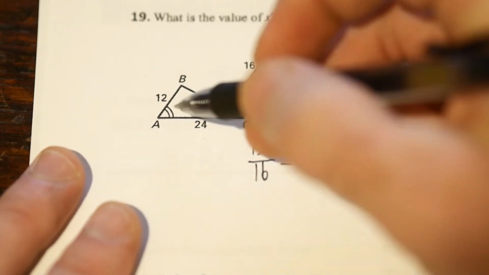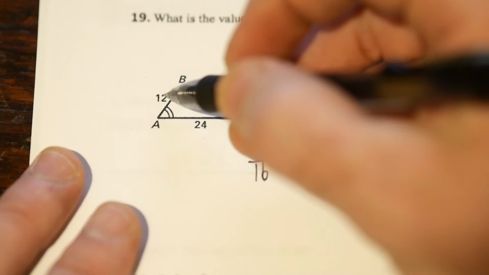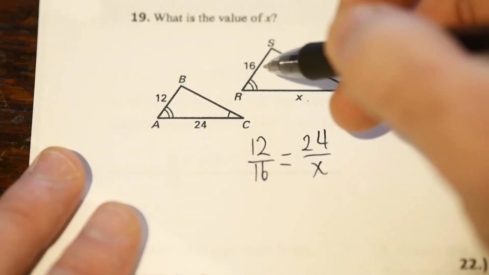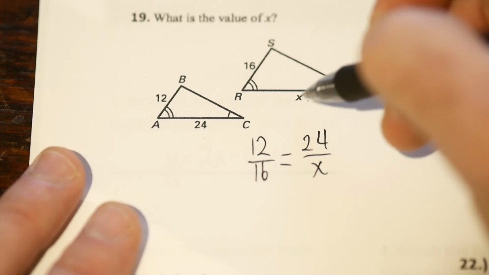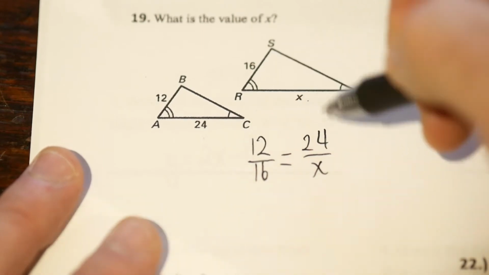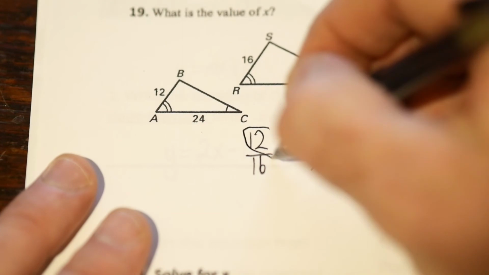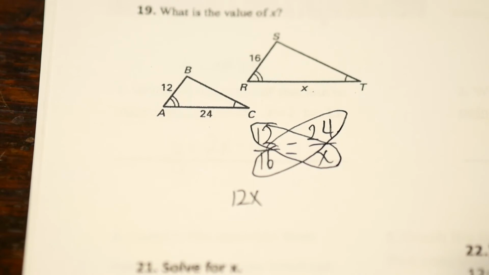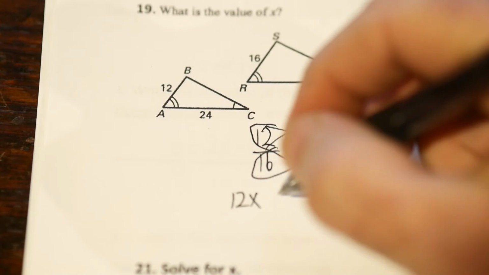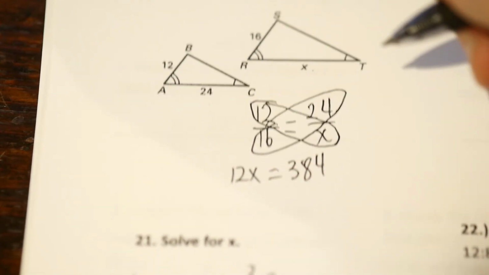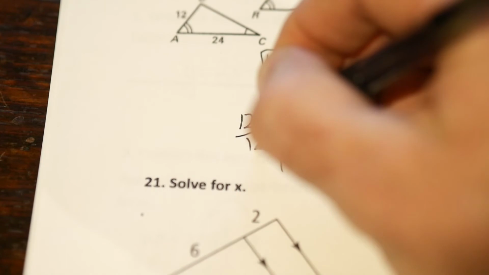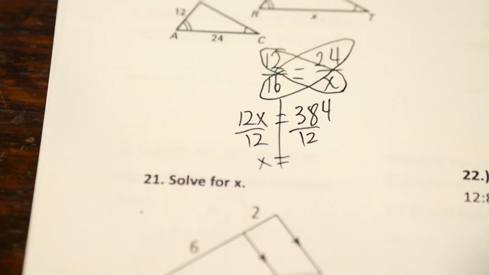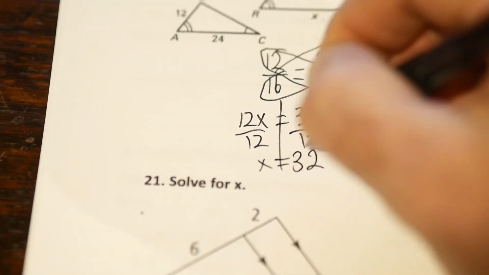Actually, it's easier now that I'm looking at this. Think about it like this. From here to here, it's just doubled. So since these are similar, from here to here is going to be doubled. So I already know this is going to be 32 because 16 times 2 is that. But I'm going to go ahead and work it out like we have right here. So we have 12 times x is 12x, and 16 times 24 is 384. Then if I divide both sides by 12, that is going to give me 32.